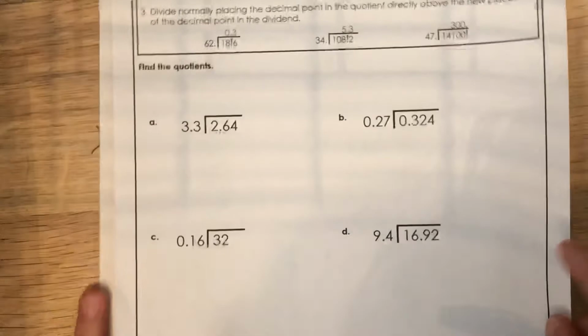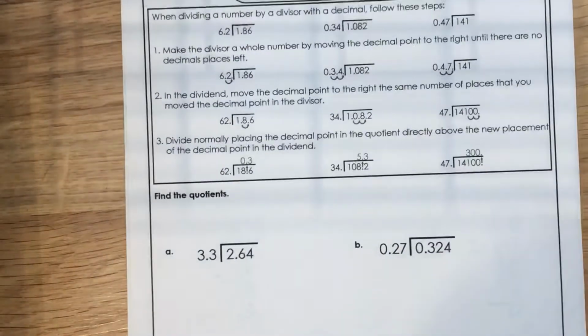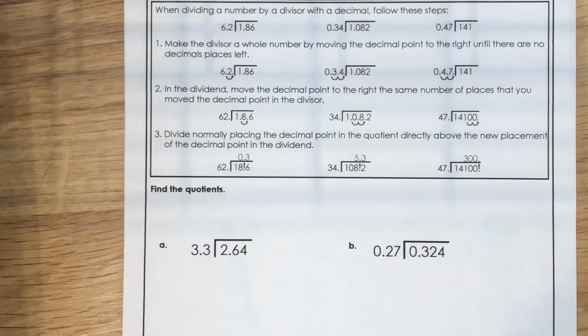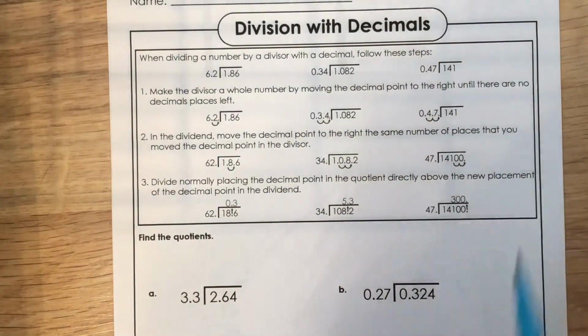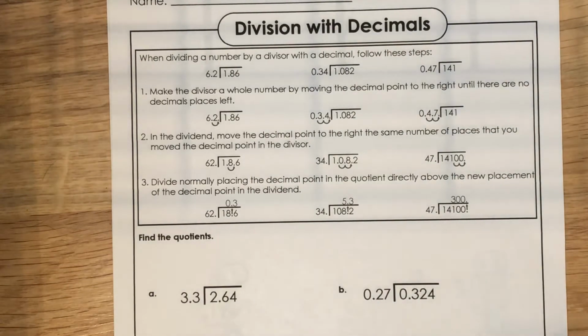So I have one more page of examples that we can go through. We'll review the steps very quickly. So remember, when we divide a number by a divisor with a decimal, we have to follow these 3 steps. We make the divisor into a whole number by moving our decimal point to the right until there are no decimal places left. And then we move the decimal in the dividend the same number of places that we moved our decimal in the divisor. And then divide normally, bringing the decimal point up to the top.